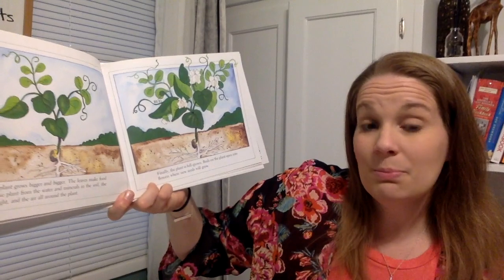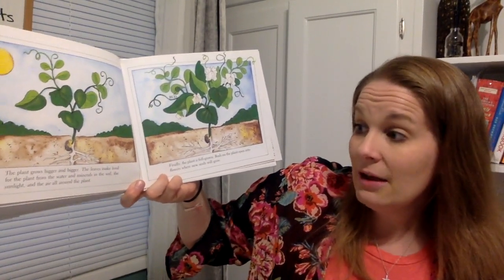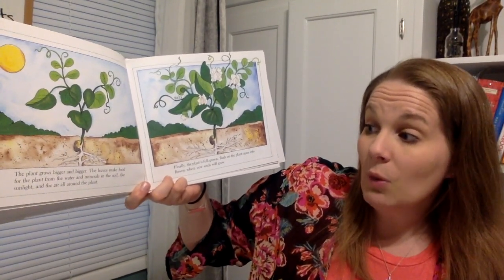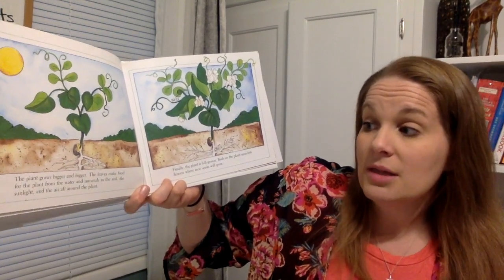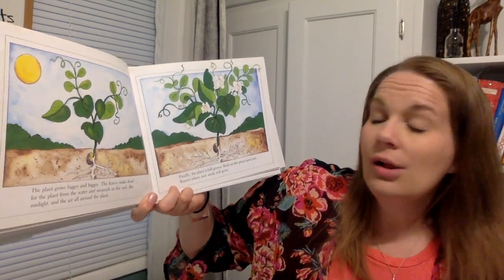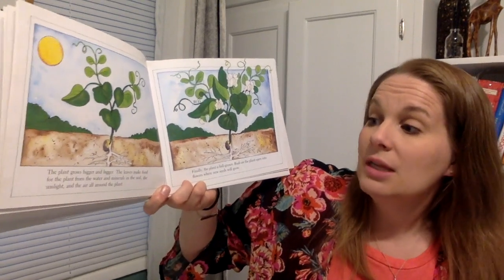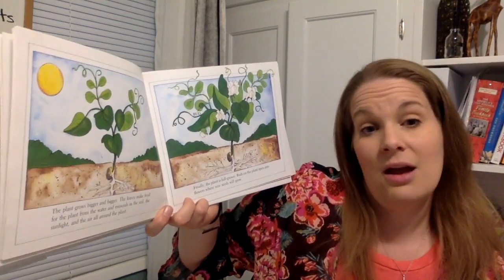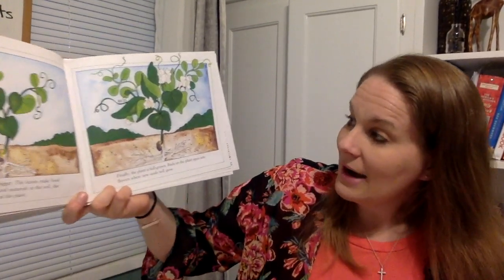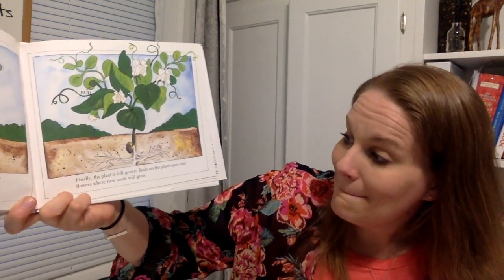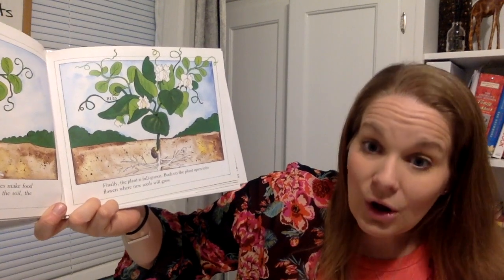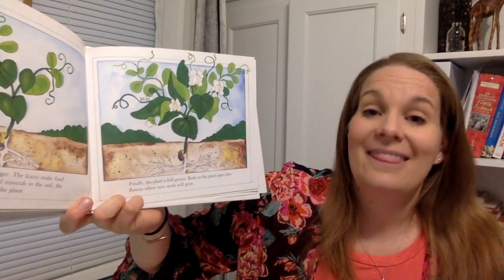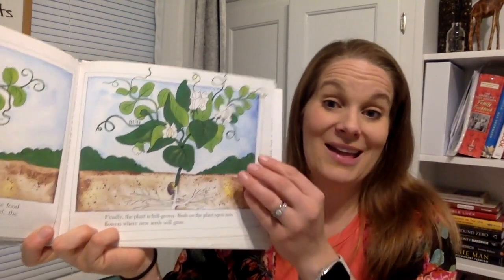The plant grows bigger and bigger. The leaves make food for the plant from the water and minerals in the soil, the sunlight and the air all around the plant. So the leaves are using the water and minerals in the soil, the sunlight and the air to continue to help the plant live. Finally, the plant is full grown. Buds on the plant open into flowers that then will hopefully get pollinated, and then new seeds will grow again.